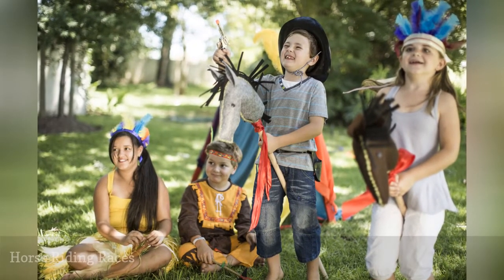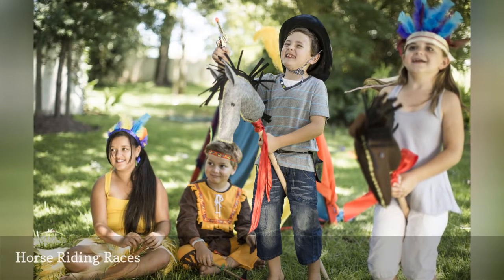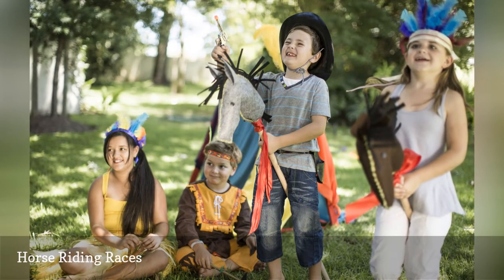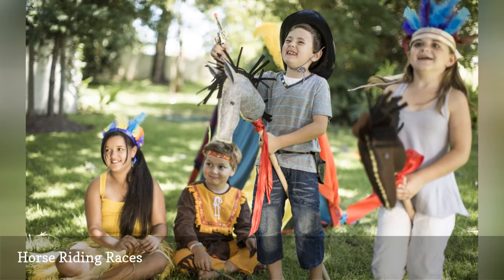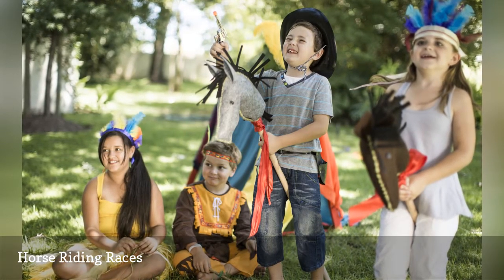Have kids line up and race on stick horses or horses made of pool noodles. They can race one against one or split up into teams and race relay style.